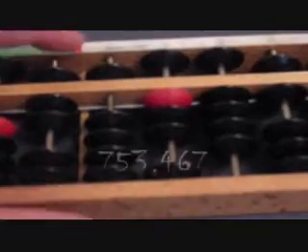You read from the biggest, which is the 6th column, and if you count ones, tens, hundreds, thousands, 10,000s, that's the 100,000s column. So the answer is 756,467.